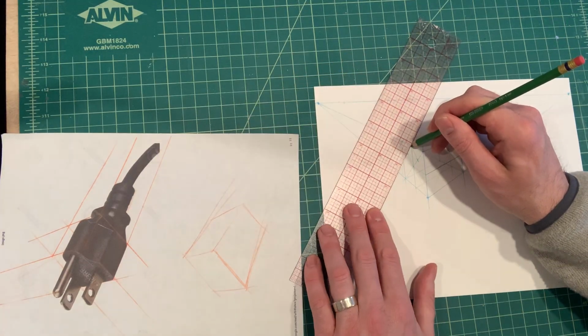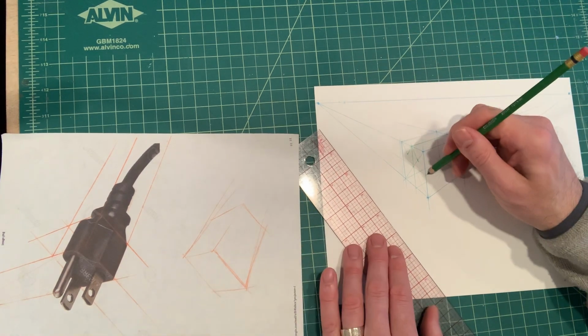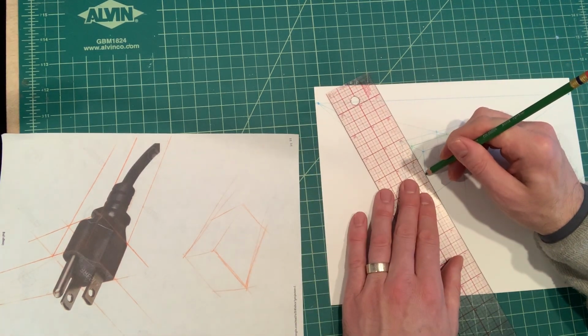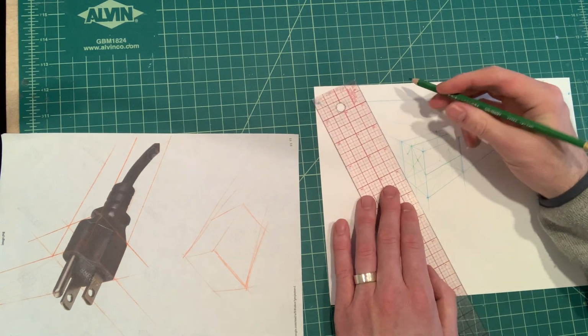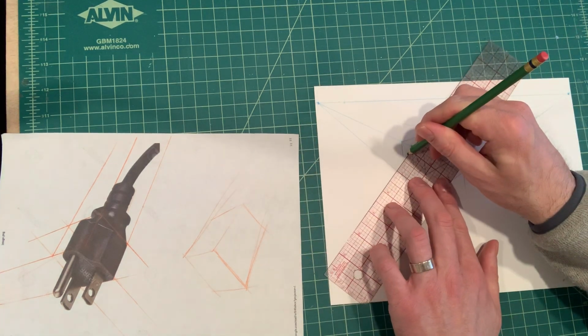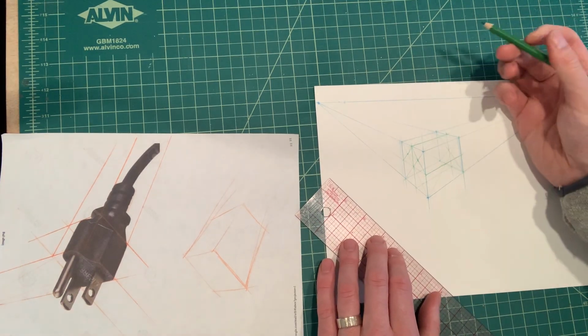I don't know if you can see this. Like so. So it's the same on the other side. And then I'm going to connect this point here. It almost looks like a straight line, but it's not. And I'll explain this in a minute. This goes to here. The rest of it stays the same.